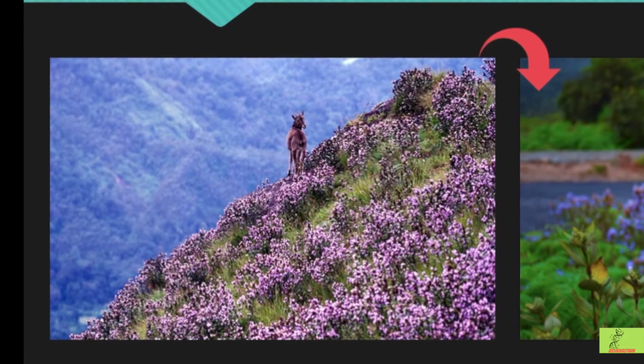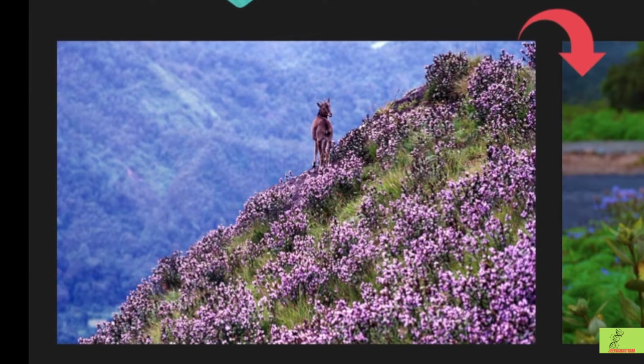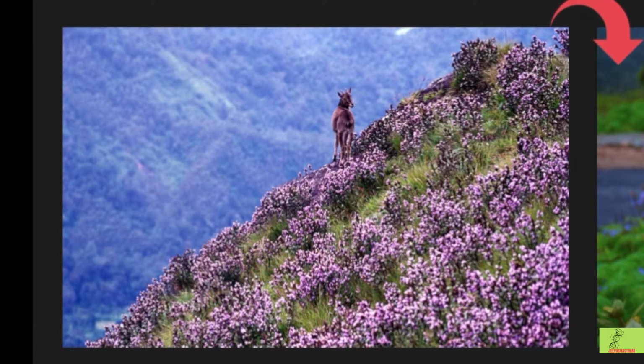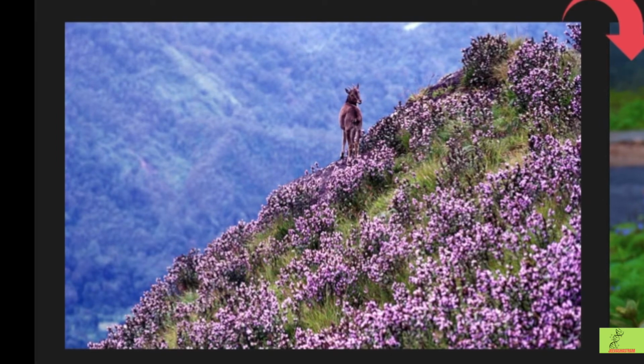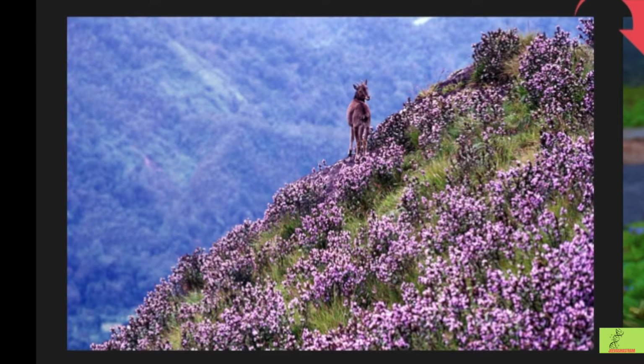So here is the difference between ecosystem and community. The difference is that community does not include non-living things, meaning it does not consider abiotic components. It only has biotic components in it.